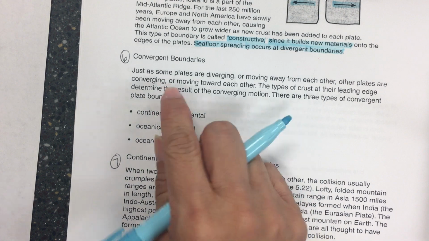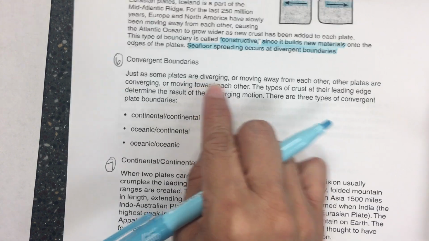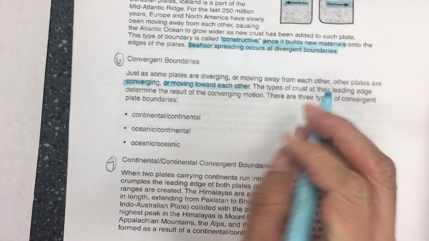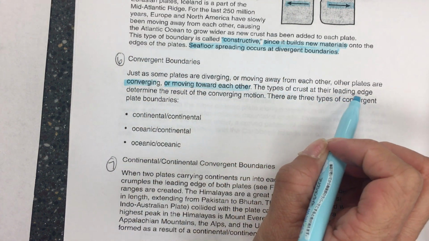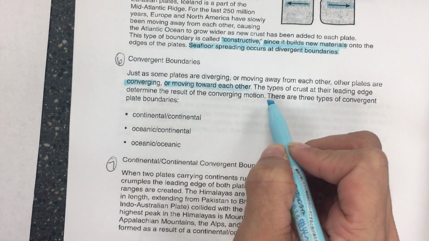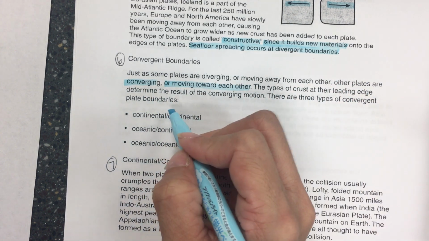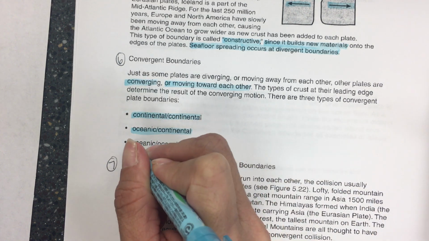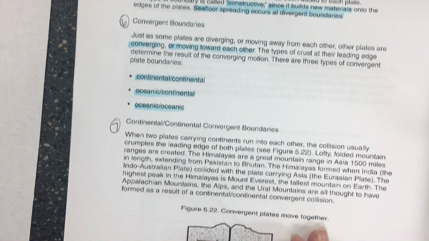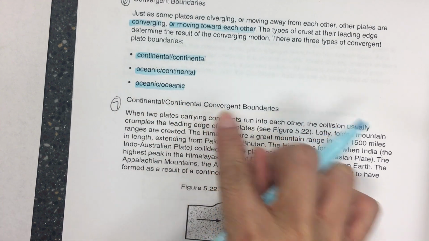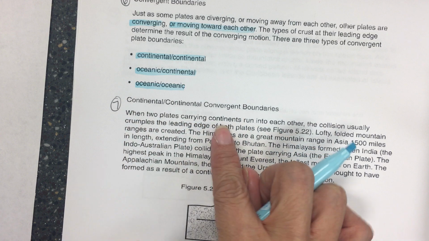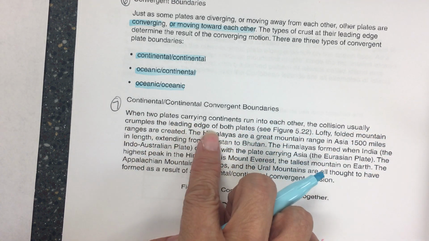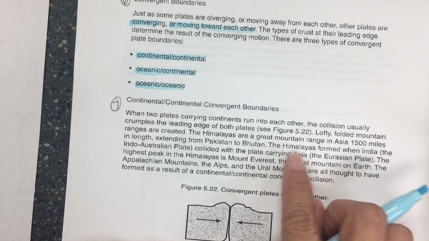Convergent boundaries. Just as some plates are diverging or moving away from each other, other plates are converging or moving toward each other. The types of crust at their leading edge determine the result of the converging motion. There are three types of convergent plate boundaries: continental-continental, oceanic-continental, and oceanic-oceanic. Continental-continental convergent boundaries. When two plates carrying continents run into each other, the collision usually crumples the leading edge of both plates. See figure 5.22.